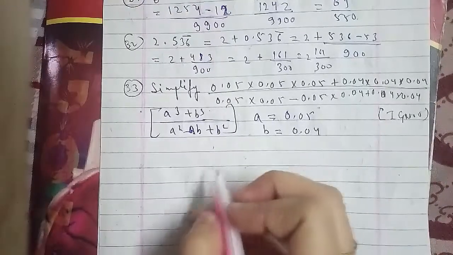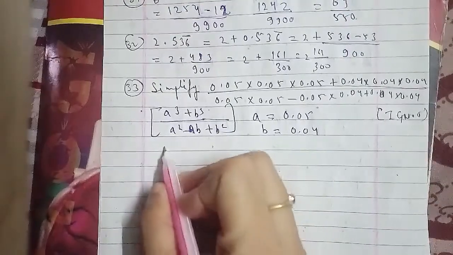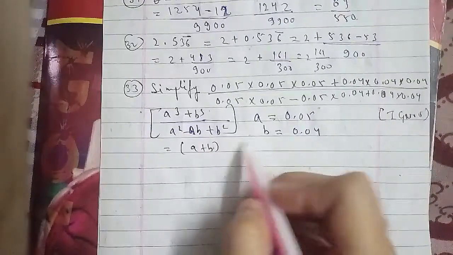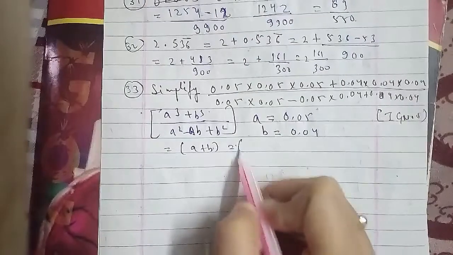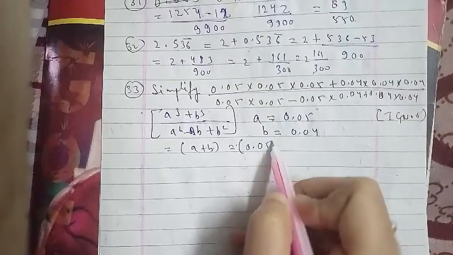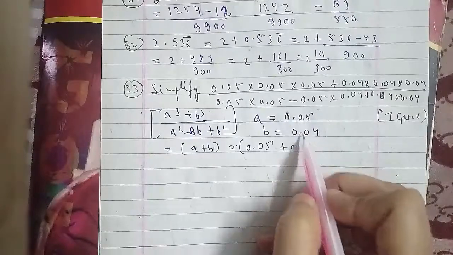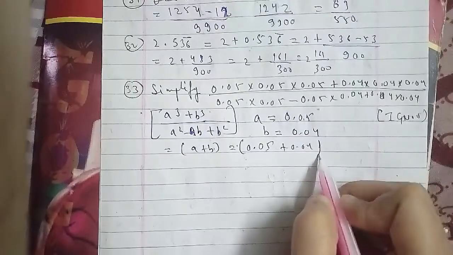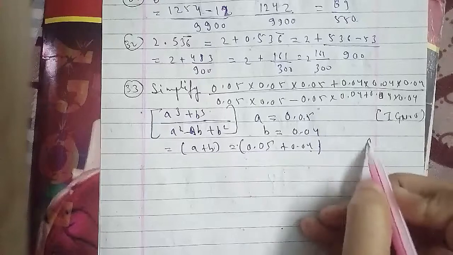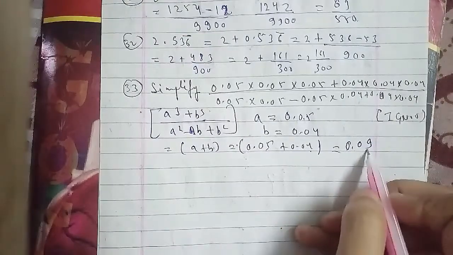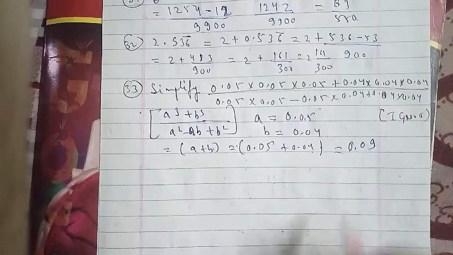So according to that, the answer for this expression is a plus b. That is 0.05 plus 0.04, and when we add 5 plus 4 it is 9, so the answer will be 0.09 here. That will be the right answer for this question as well.